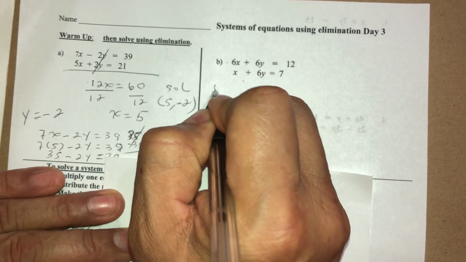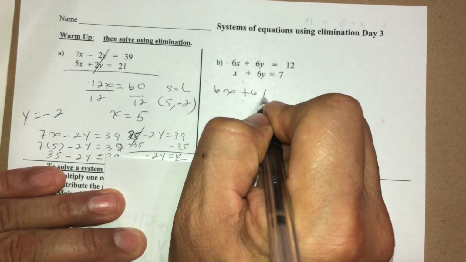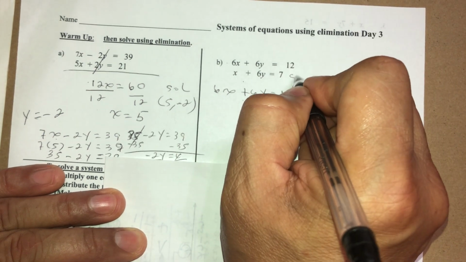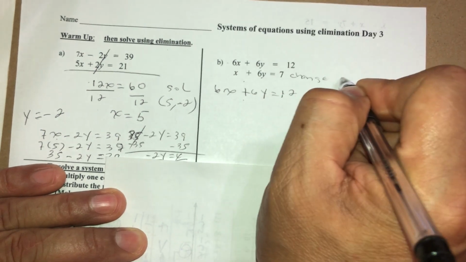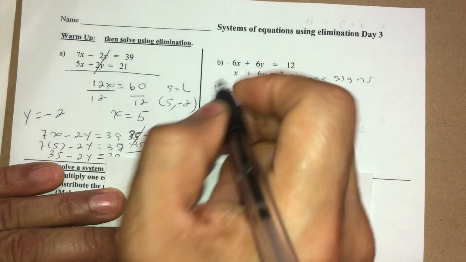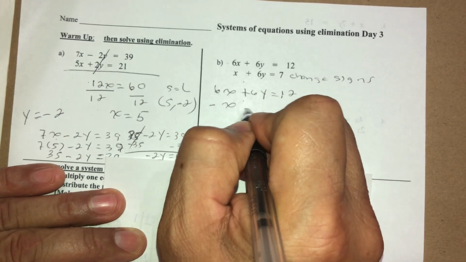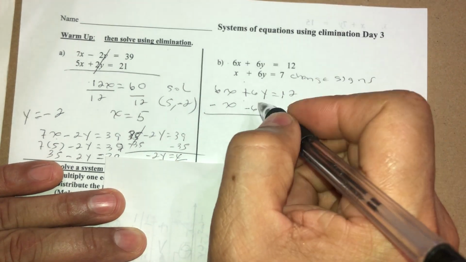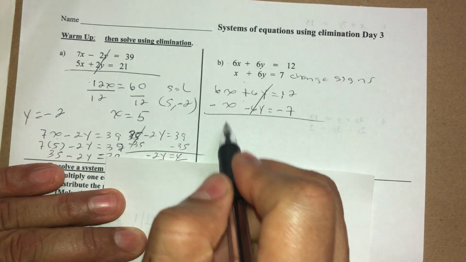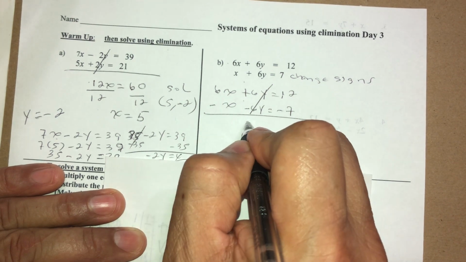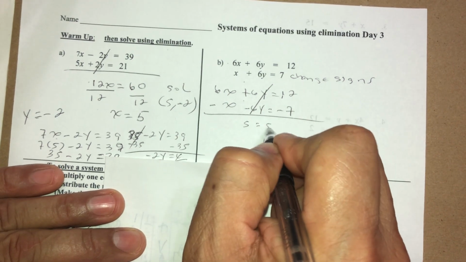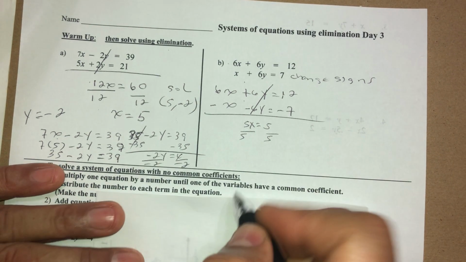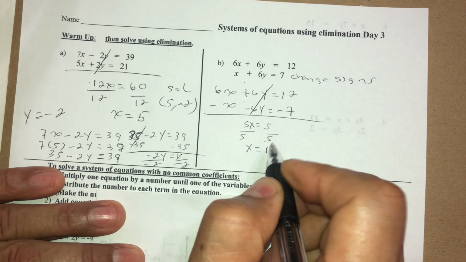So, we're going to keep the first one. So, I'm going to write 6x plus 6y equals 12. And now all this change signs. So that becomes negative x minus 6y equals negative 7. So what we do, we cancel the y's and I combine my x's. 6 minus 1 is 5 and 12 minus 7 is 5. Sorry, I forgot the x. So if I divide by 5, x equals 1.